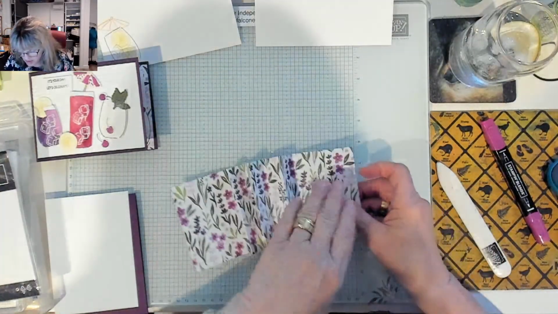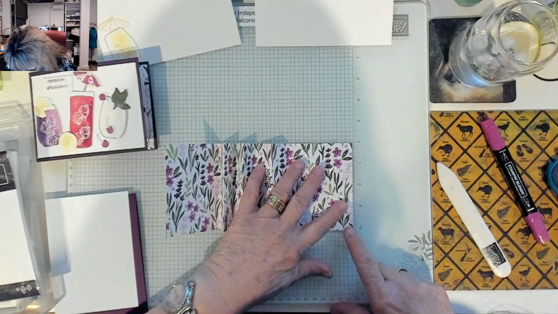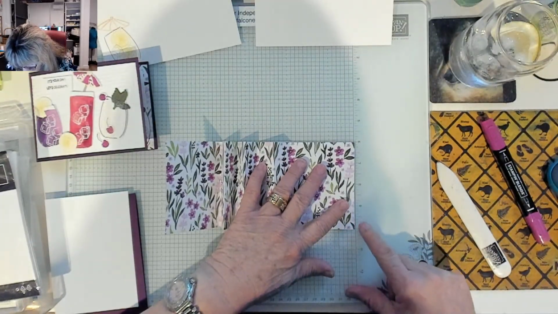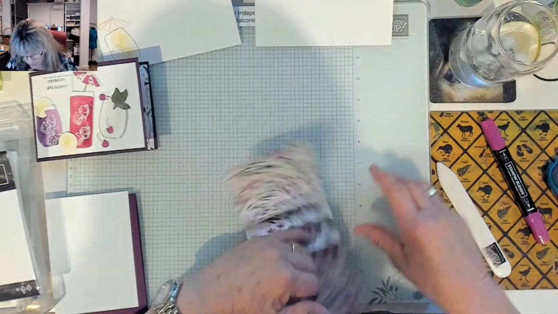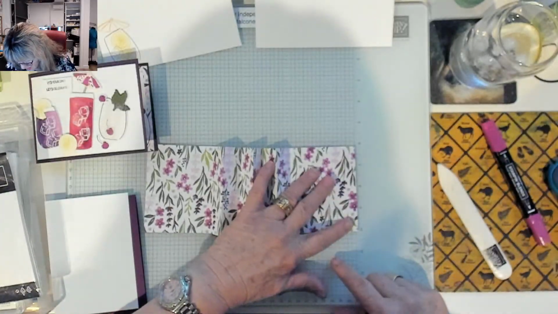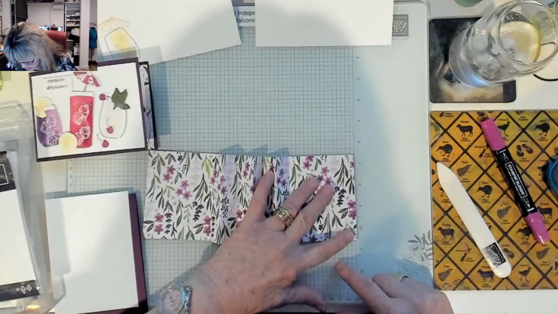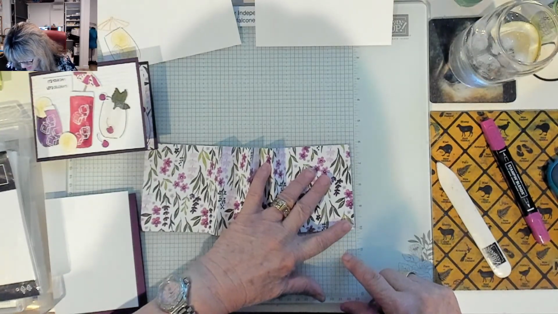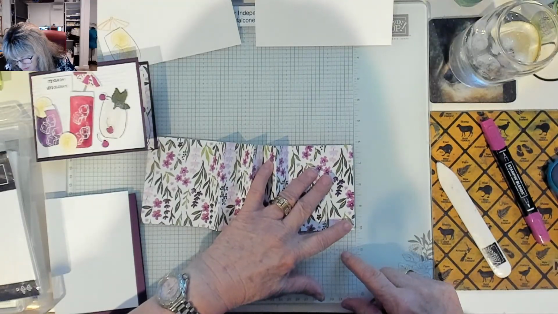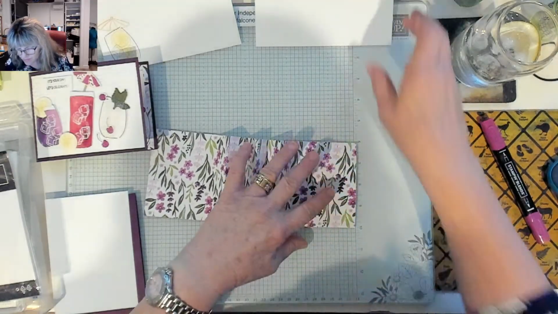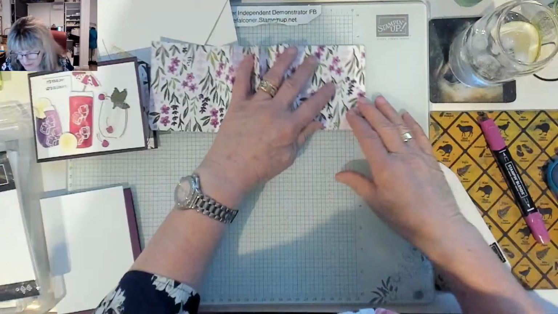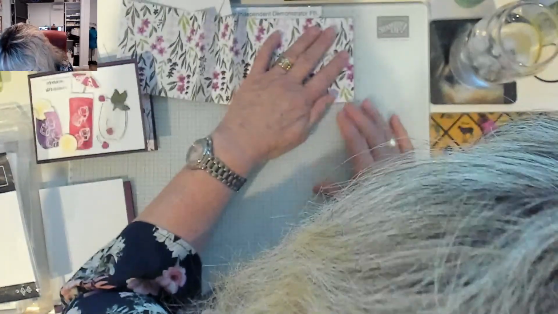I'm just going to measure this one. It should be 1, 2, 3, 4. I'm just double checking. You always double check. Always double check. Okay, there.